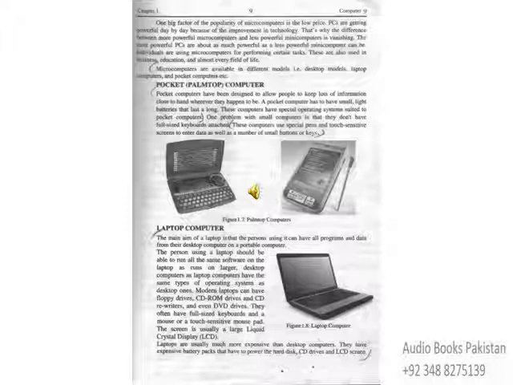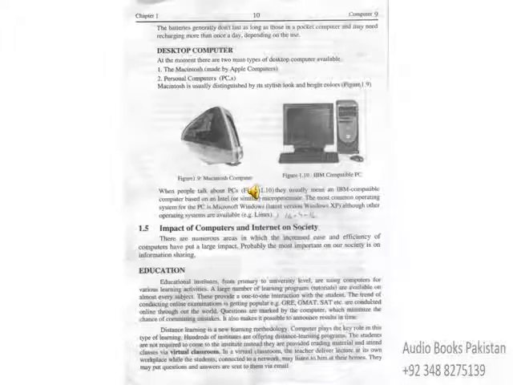Figure 1.8, Laptop computer. The batteries generally don't last as long as those in a pocket computer and may need recharging more than once a day, depending on the use. Desktop computer. At the moment there are two main types of desktop computer available. 1. The Macintosh, made by Apple Computers. 2. Personal computers, PCs. Macintosh is usually distinguished by its stylish look and bright colors.